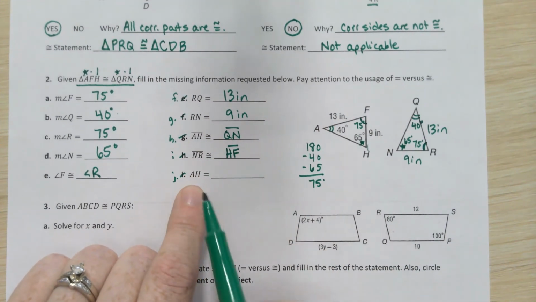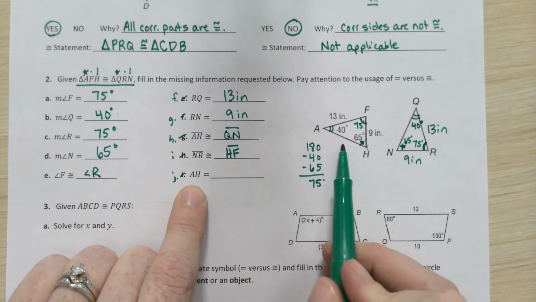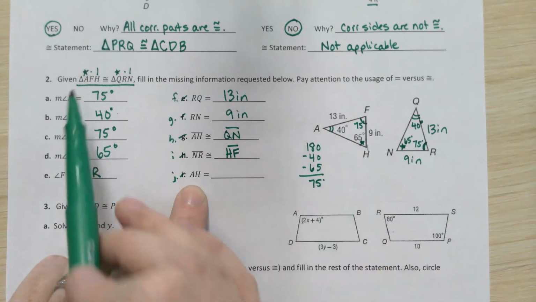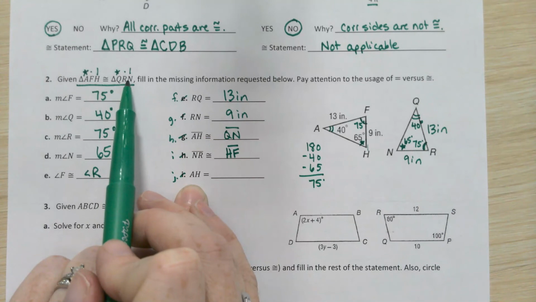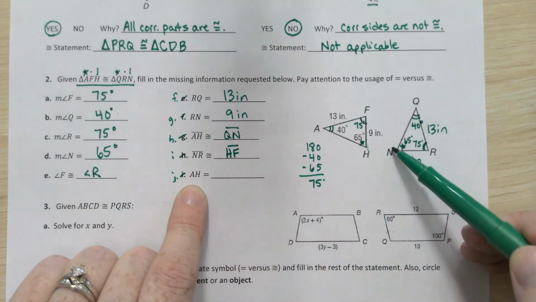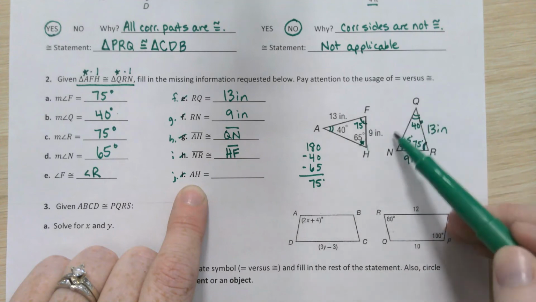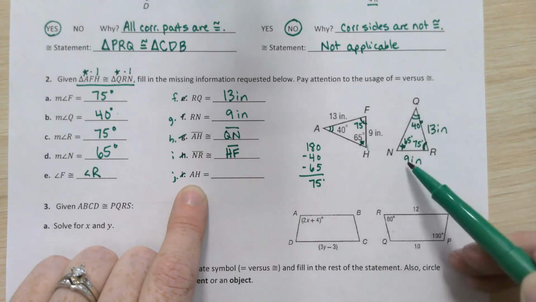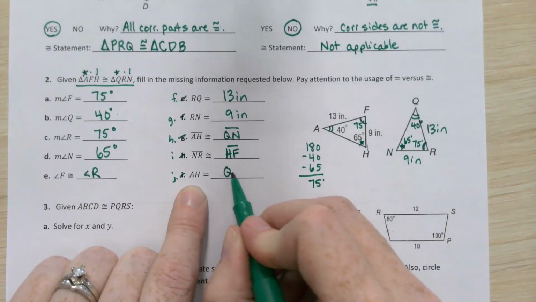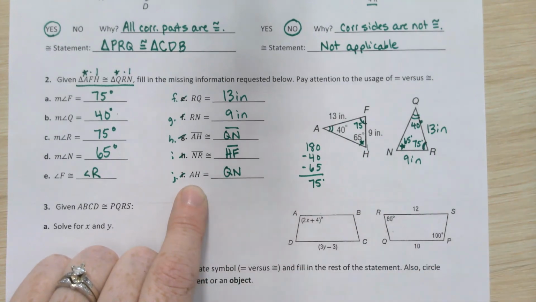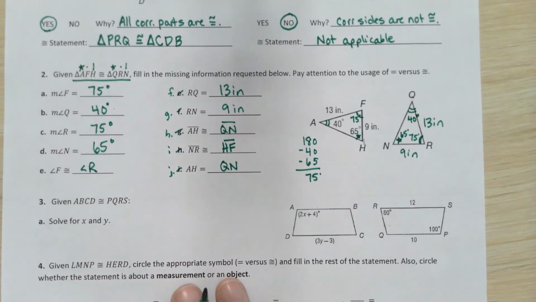Last but not least, I'm back to looking for the measure of a segment between A and H is blank. And so I go and look at what that corresponds to. It would be the length of segment QN, but QN is also blank. Sides don't follow the same rules as angles, so I can't use 180 or some kind of number to help me fill in a missing side. So the best thing I can do in this case is to say what side length it would match, but I can't actually give a number like I have been every other time there's an equal sign.